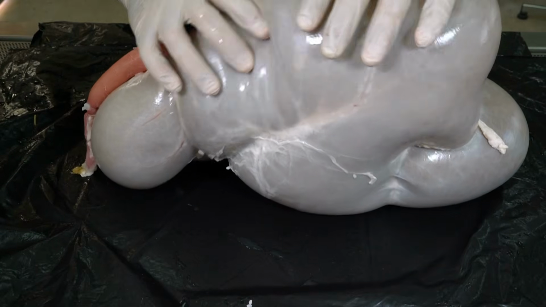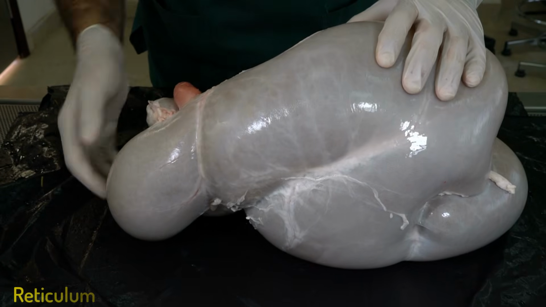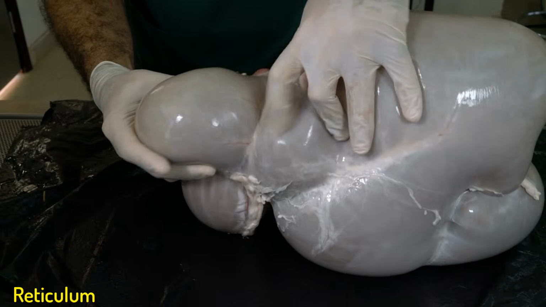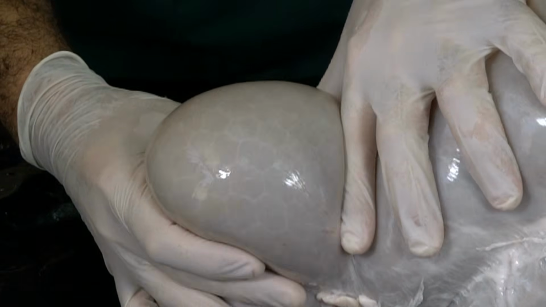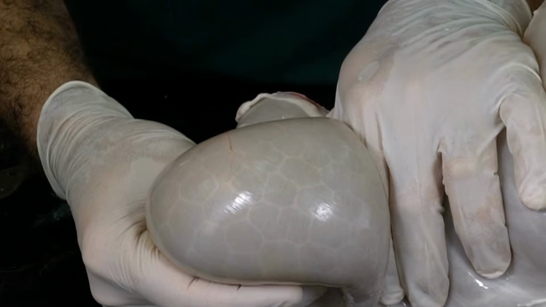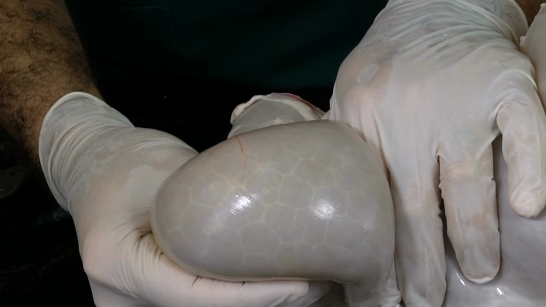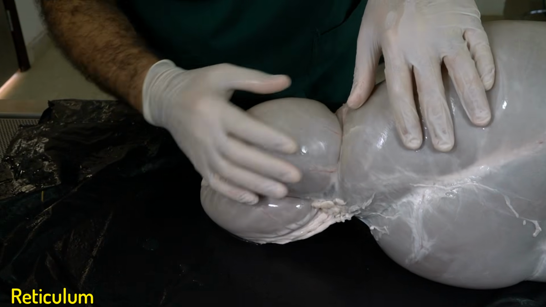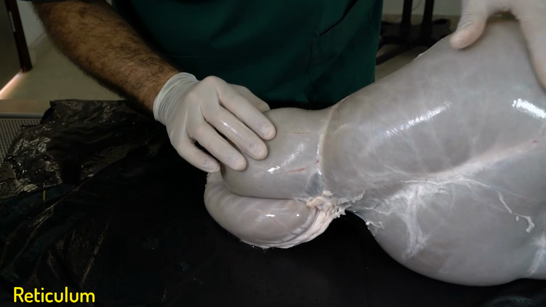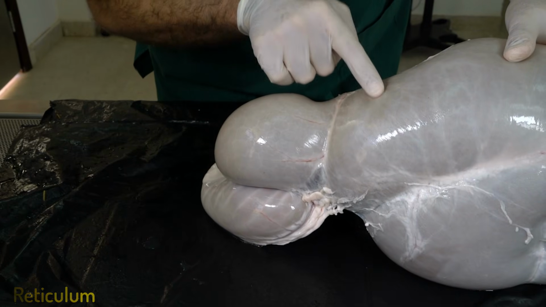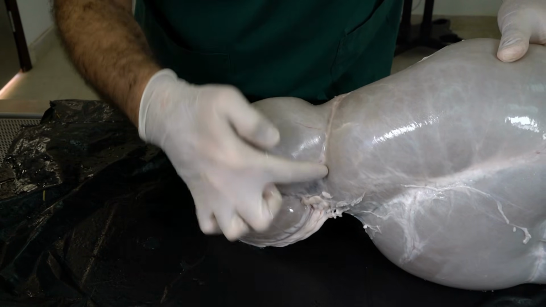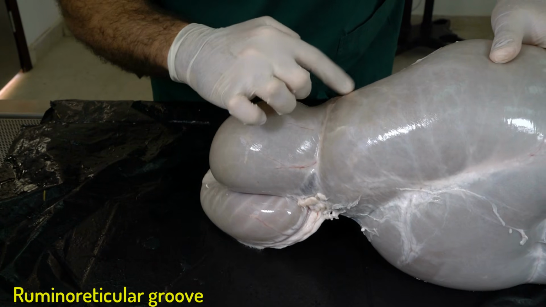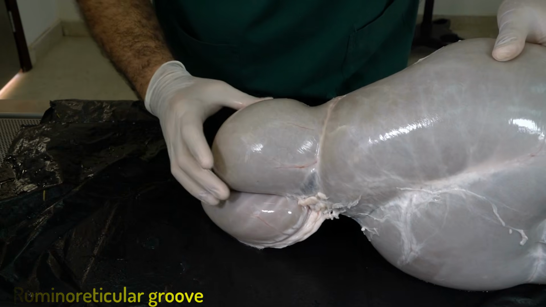And now let's move to the next portion, which is the reticulum, which lies just ventral to the esophageal gastric junction. And as you can see, even from outside, we can see this honeycomb pattern of the reticulum. Between the reticulum and the rumen, here the rumen, and this is the reticulum, here we have a big opening, the ruminoreticular ostium, in this area here.